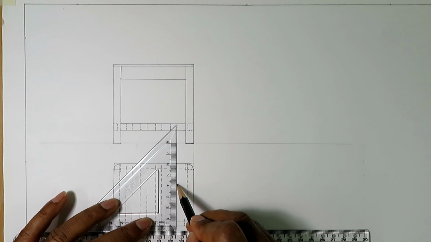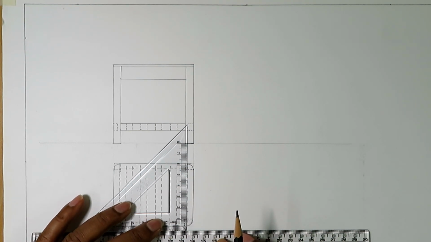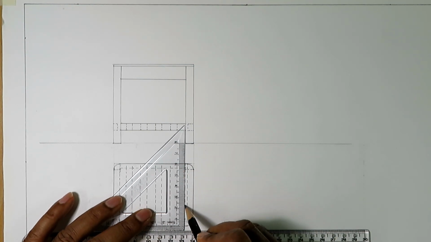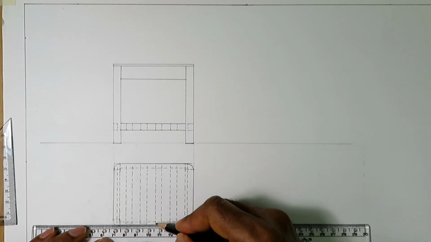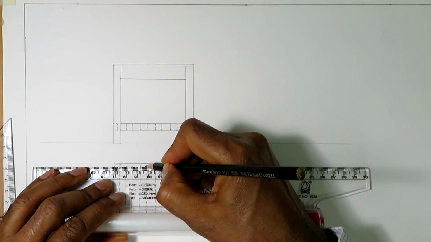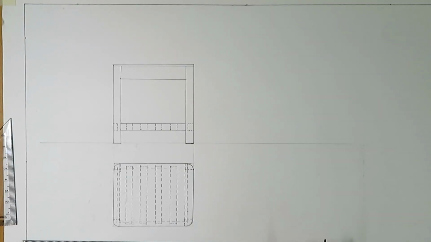These are the hidden lines, because in the top view these edges are not visible, but their existence is recognized by drawing dotted lines, which are called hidden lines.